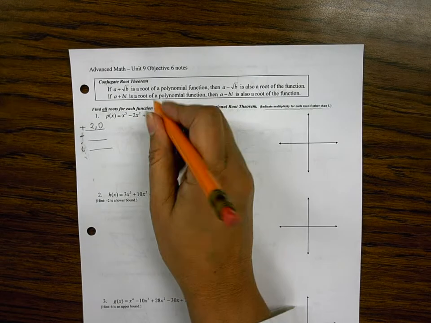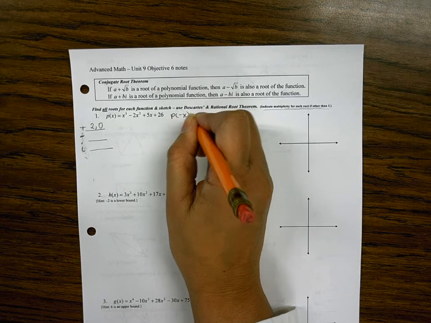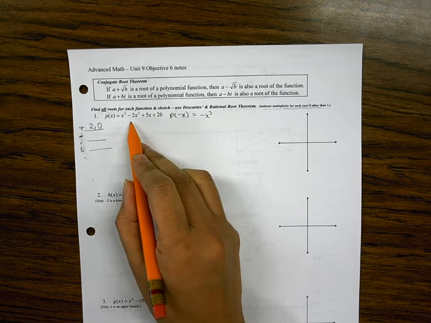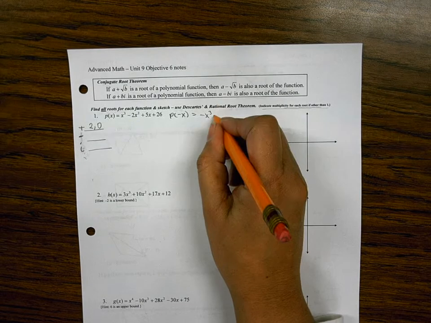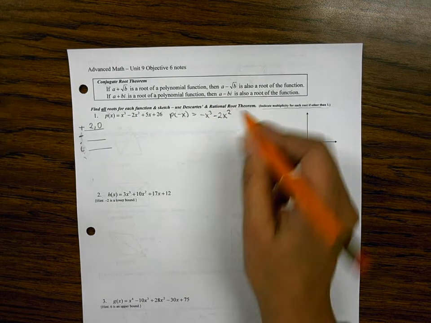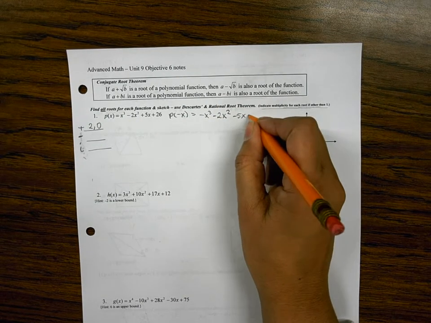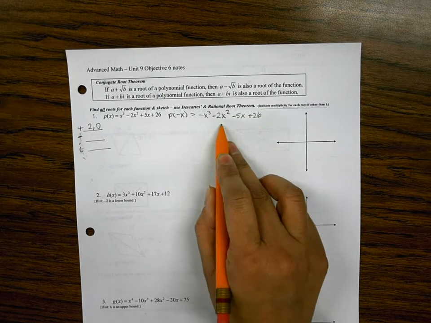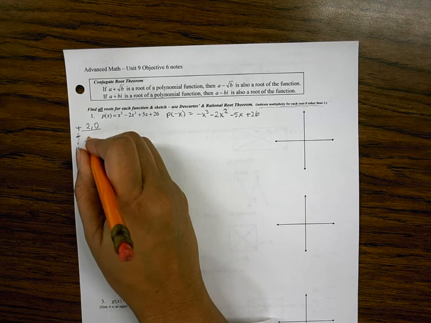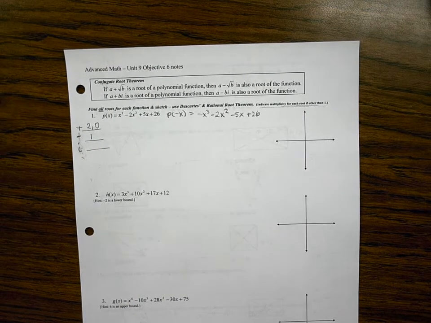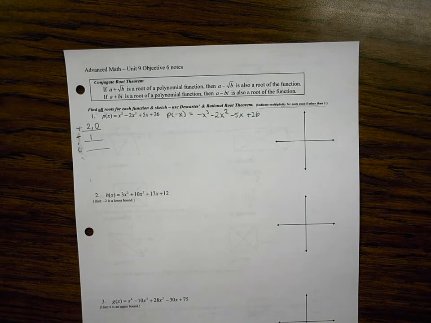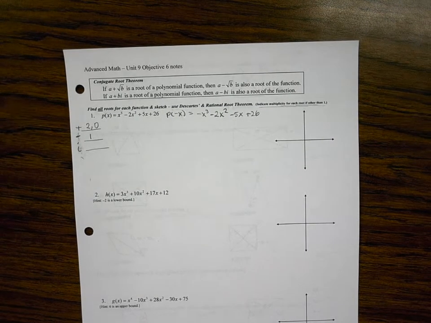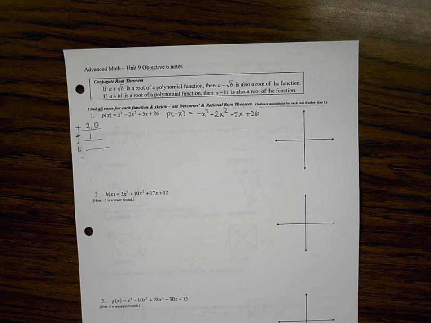I'm going to go through and do p of negative x. Plugging a negative in there would be negative x cubed. Plugging in a negative in there would square it, become positive, leaving the 2 negative. That would become minus 5x, and 26 will stay as is. There's none, none, 1, just 1. And then I can't decrease, because decreasing by 2 would give me a negative number, so it's just 1.